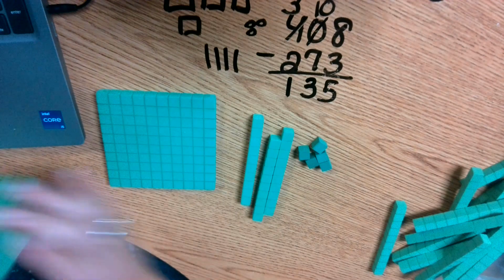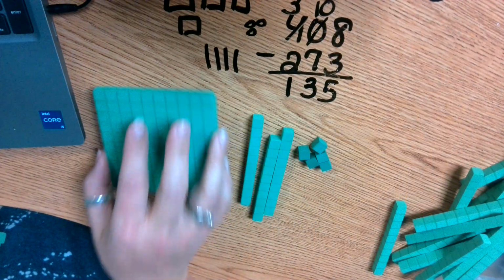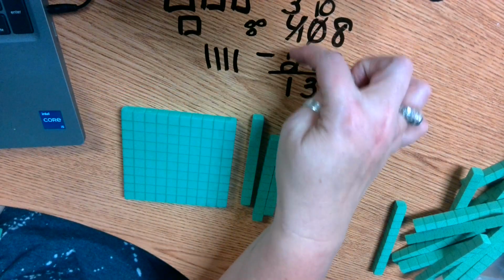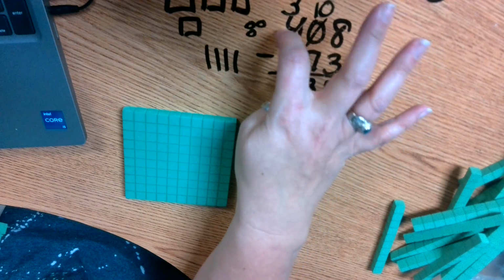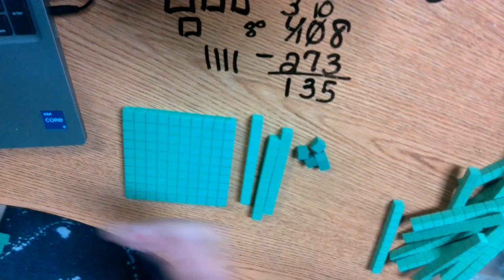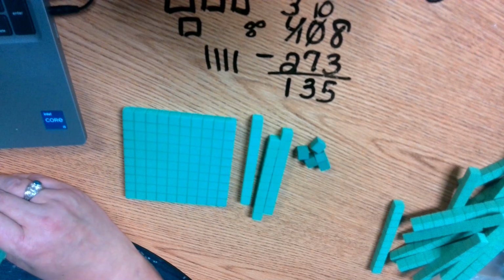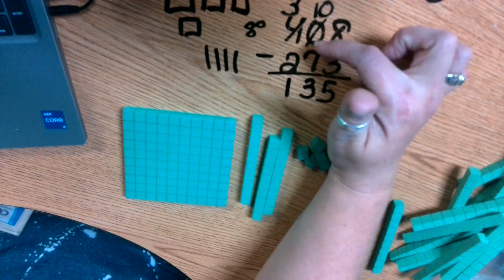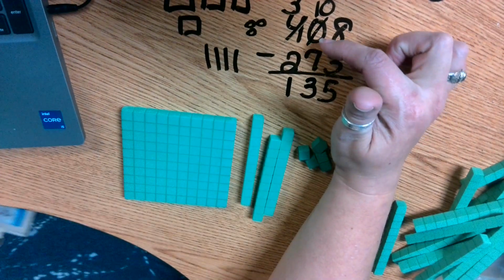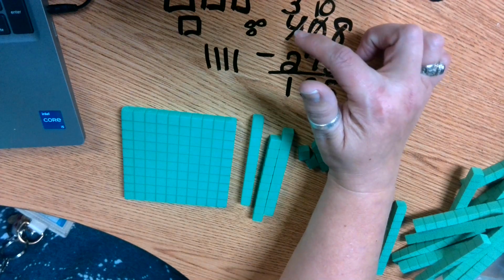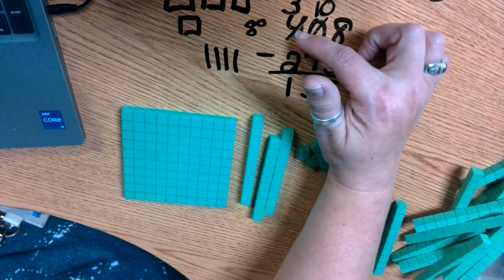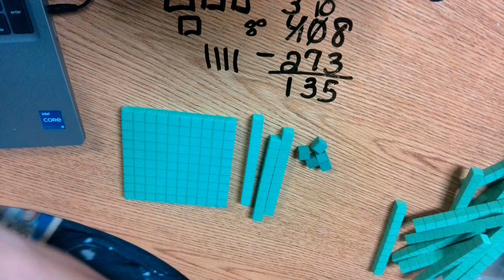And that's what we mean when we say borrow or regrouping, because you're literally having to change your larger place value. You're having to change this so you have enough. Literally, like if you don't have enough money to buy something in the store, you're going to ask your parents to borrow some money, aren't you? Yep. Same thing. If there's not enough numbers to subtract, you're going to have to go over to the greater place value, one over, and you're going to have to ask to borrow. That's exactly what you're doing.